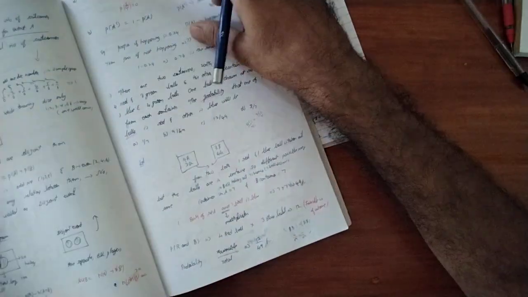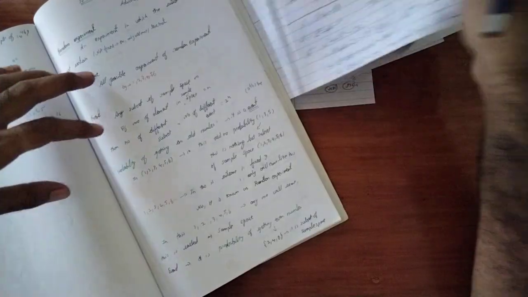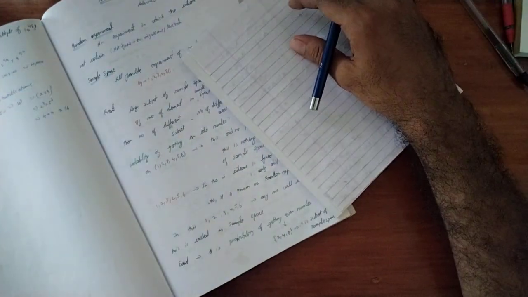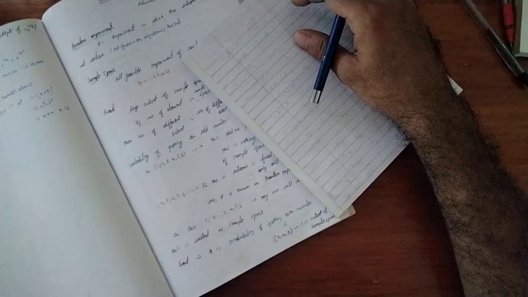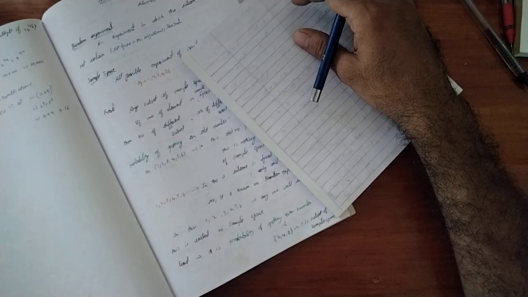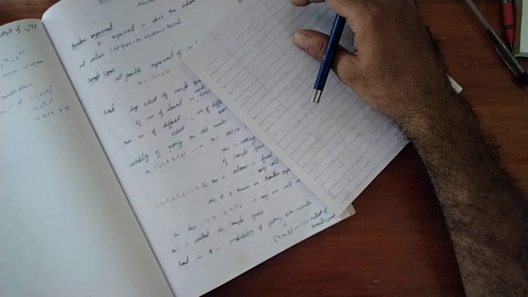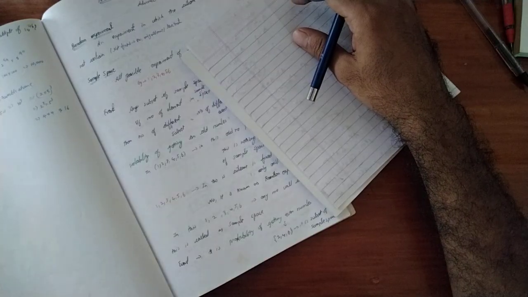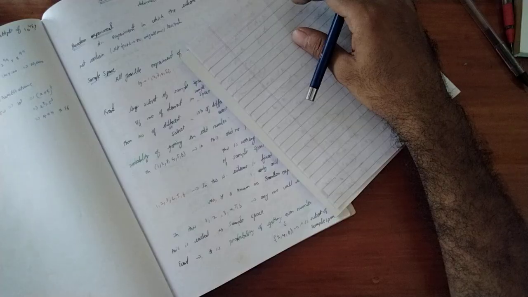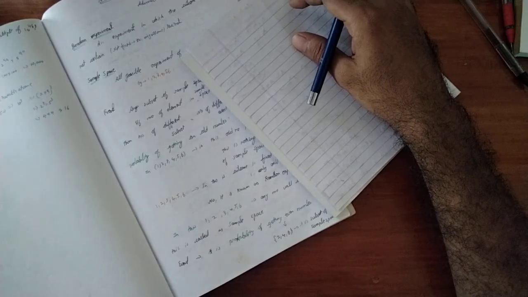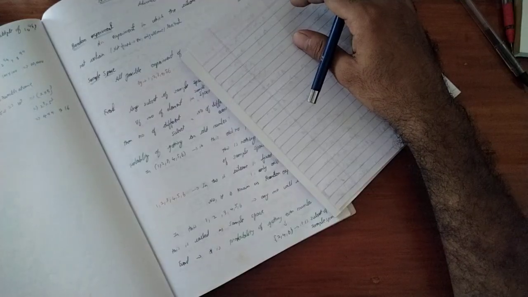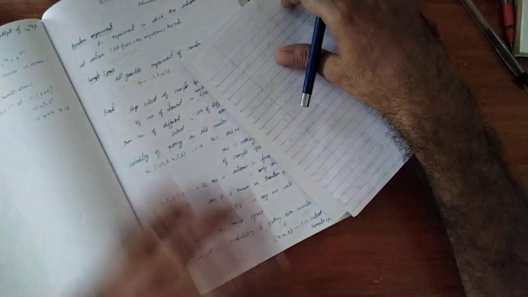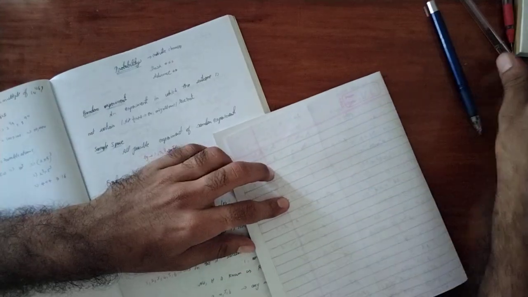So next one is probability. Probability is one of the most important subjects and interesting subjects in the entire mathematics. So without wasting time, let us get started.